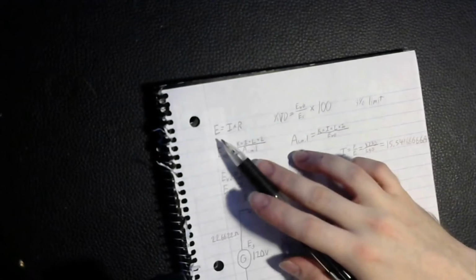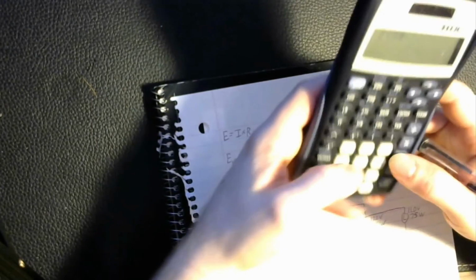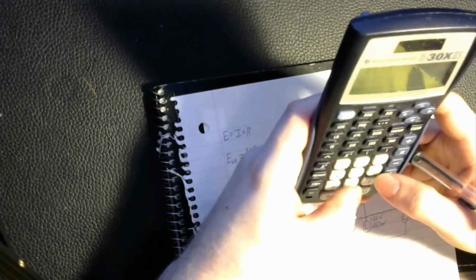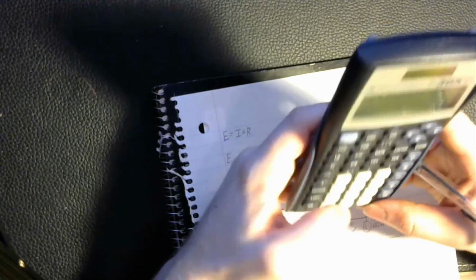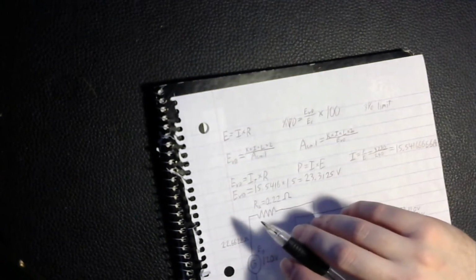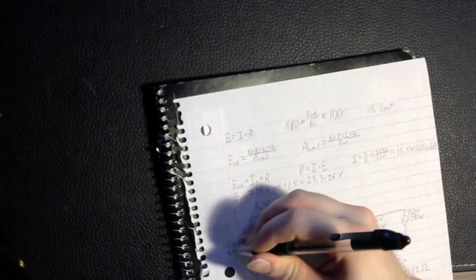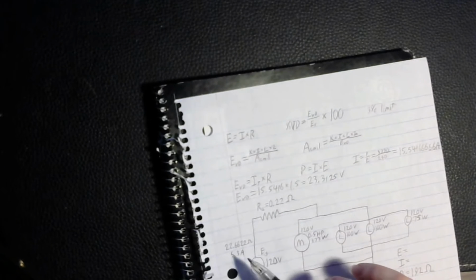Yeah, so your basic formula of E is equal to I times R. Basically, you've got your voltage here, you've got your resistance, so you use that to figure out your current. So 120 divided by 22.66 repeating 2. So your amperage is going to be 5.295. You could just rewrite it as 5.3 amps.